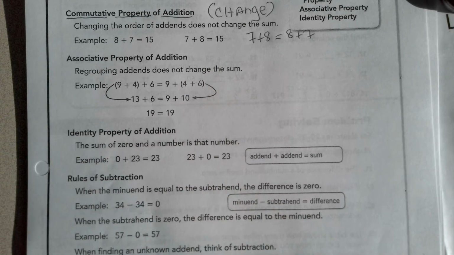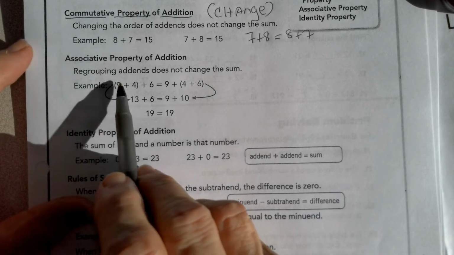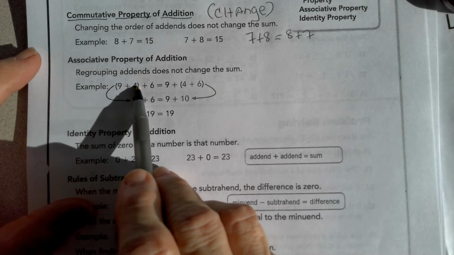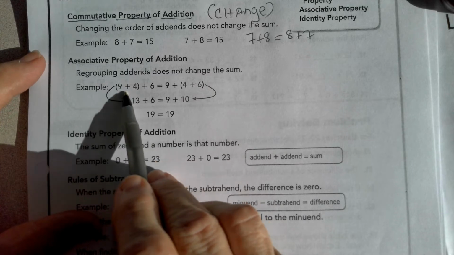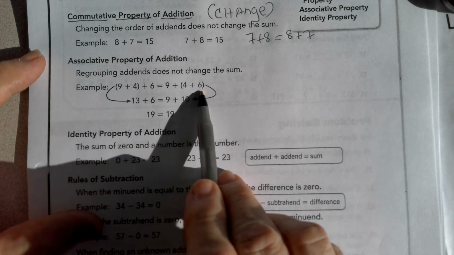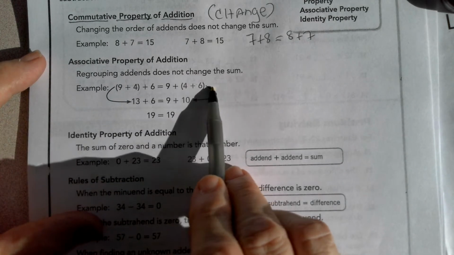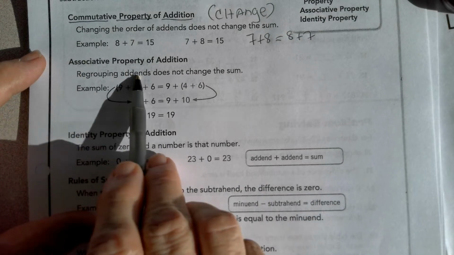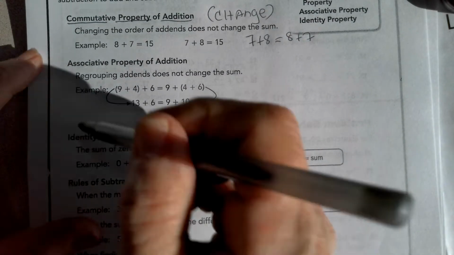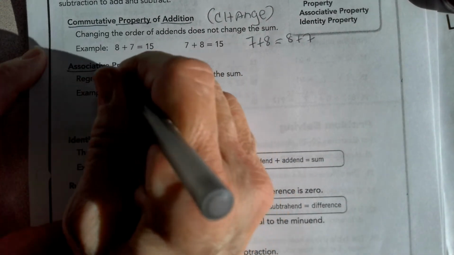So I try to remember this one by saying, the friends, like the 9 and 4 friend, are associating this time. And on this side, now the 4 and 6 are associating. They're getting together. So this is the associative property.